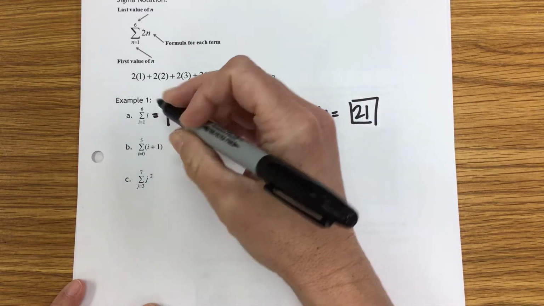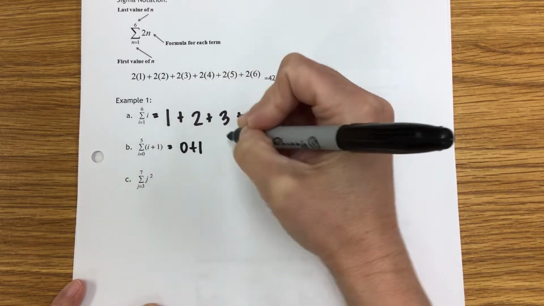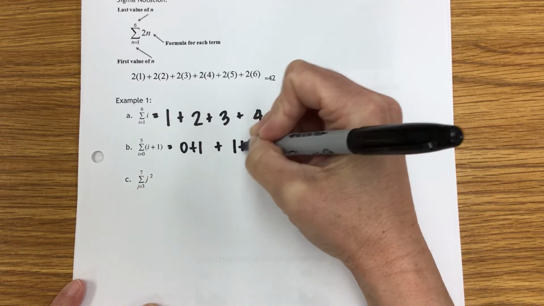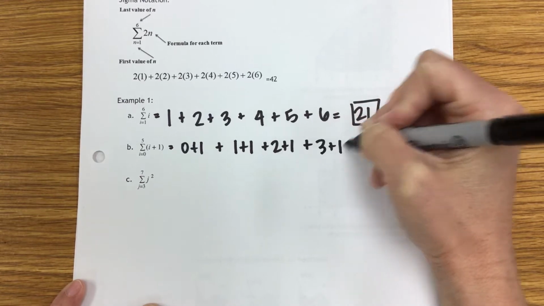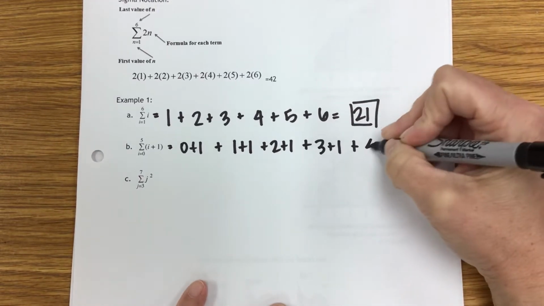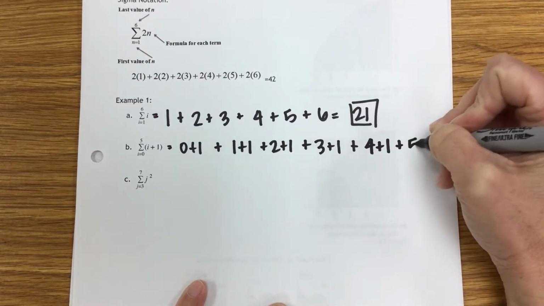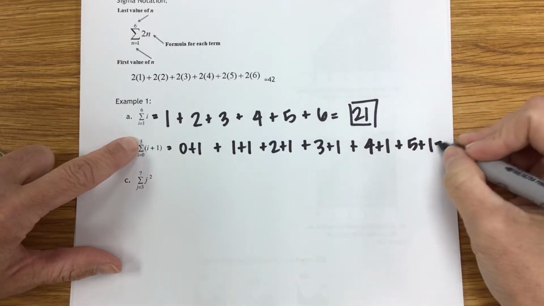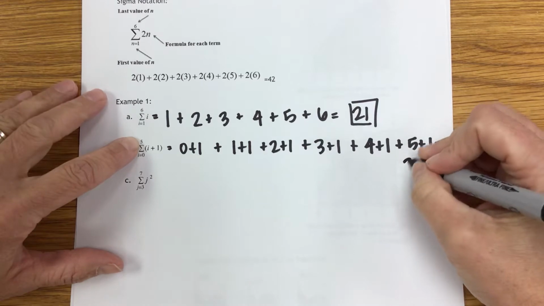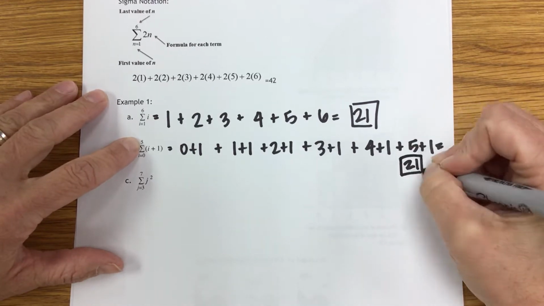Here I would plug in 0, so it'd be 0 plus 1, and then it'd be 1 plus 1, and then it'd be 2 plus 1, and just keep going. And I plugged in 5 plus 1. So then I stop, add up all those numbers, and it also is 21.